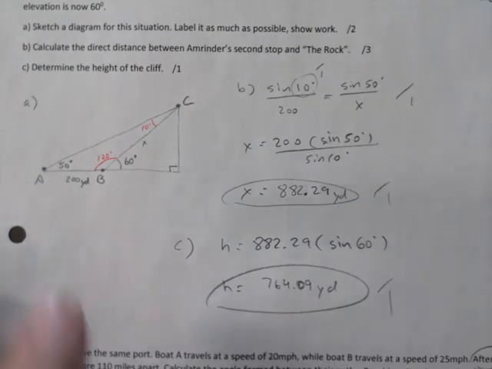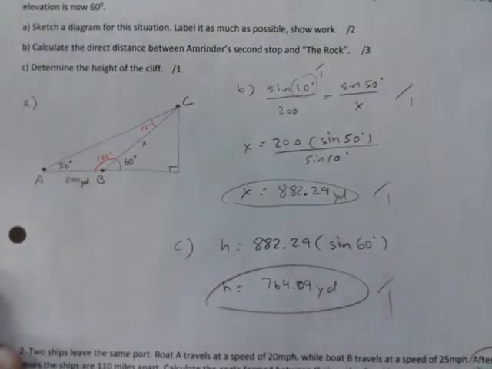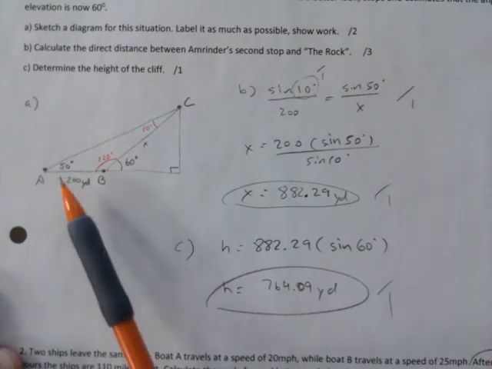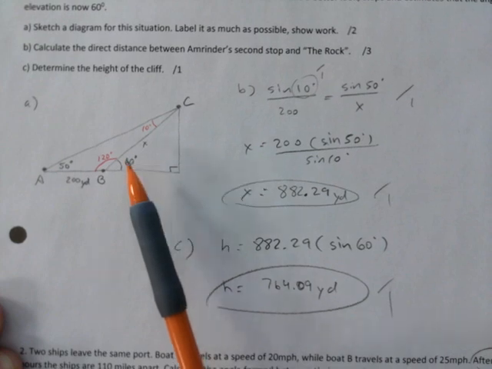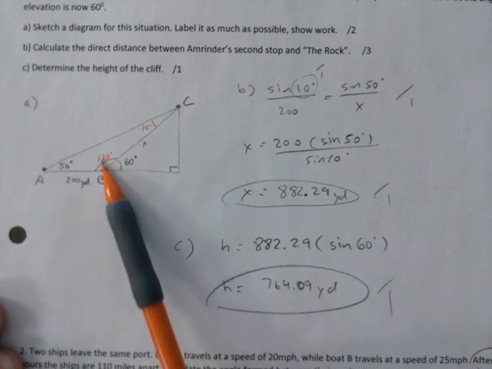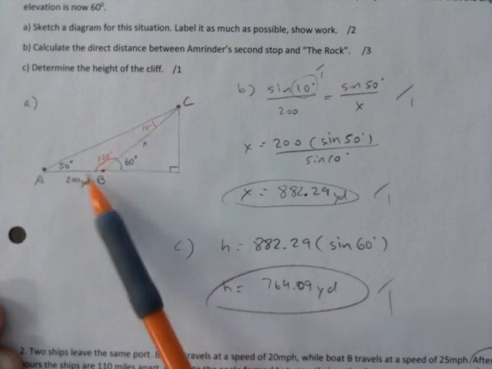So the Dwayne Johnson question, my favorite guy, right? Here, he spots it at first at a 50 degree angle of elevation, keeps going 200 yards. Now it's 60 degrees, which allows you to bring in the 120, which allows you to get that 10. And now you have a pair in there.